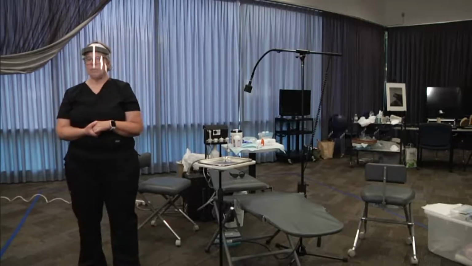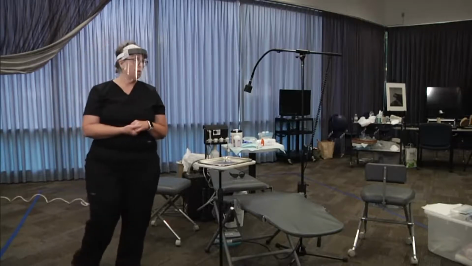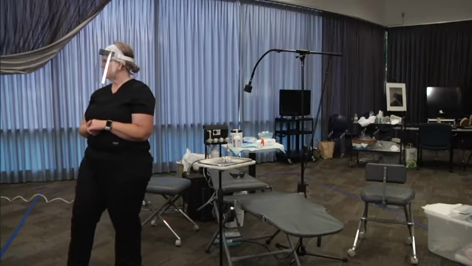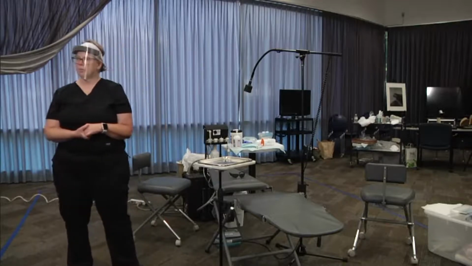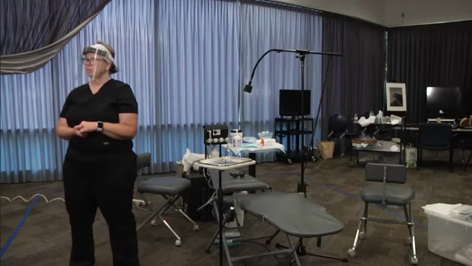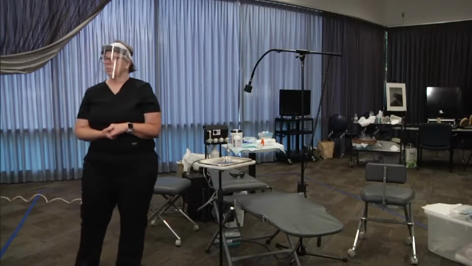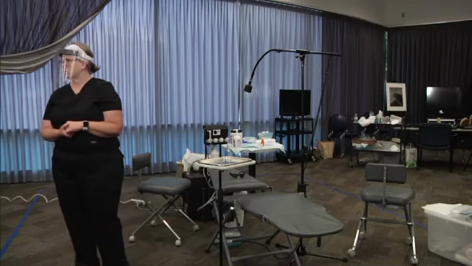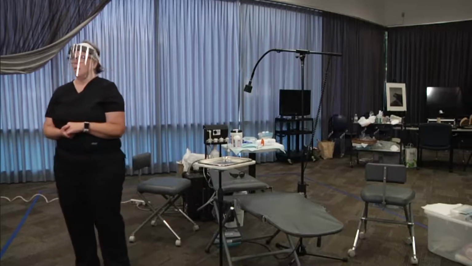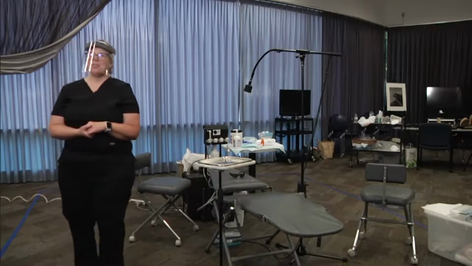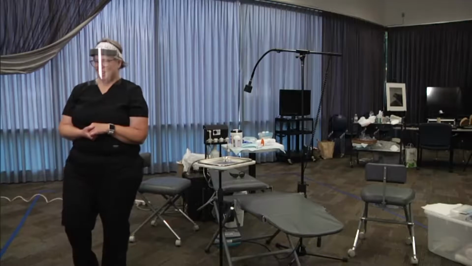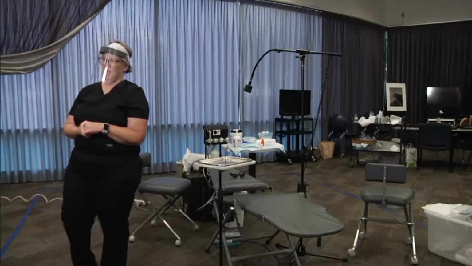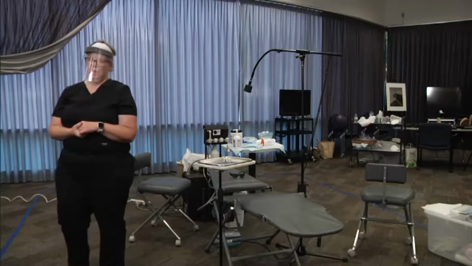Any other questions about the PowerPoint or donning, doffing, our setup? At what temperature would the child be considered to have a fever and not be seen for services? The current guidance is 100.3 is when they are considered having a fever.